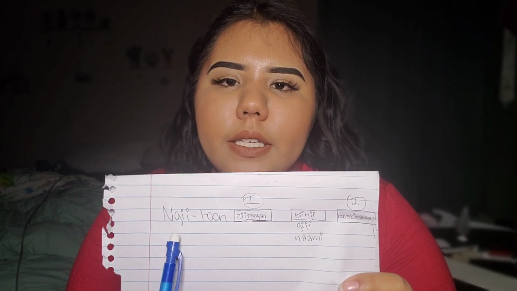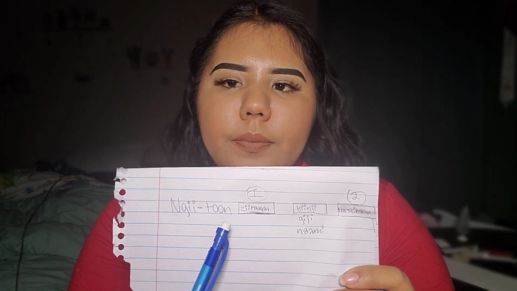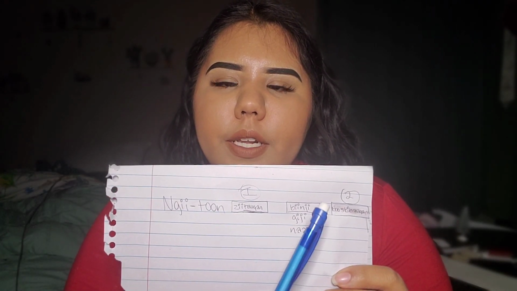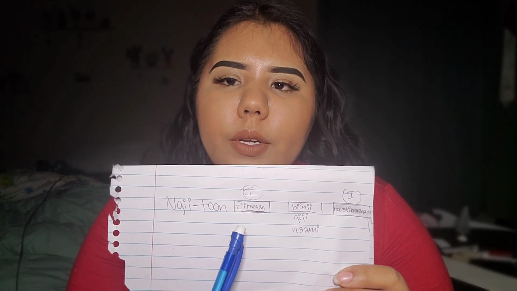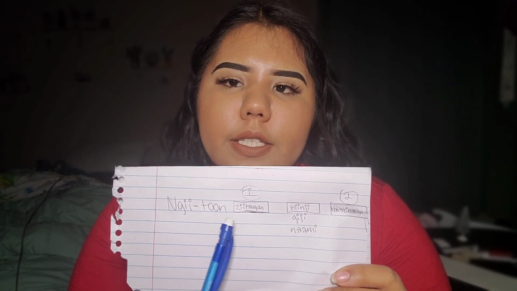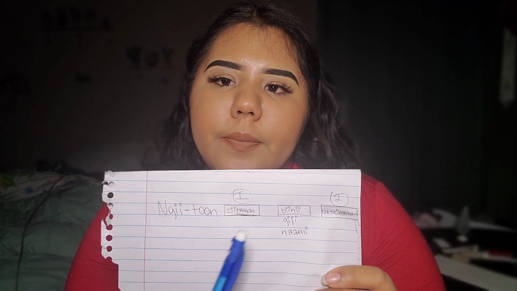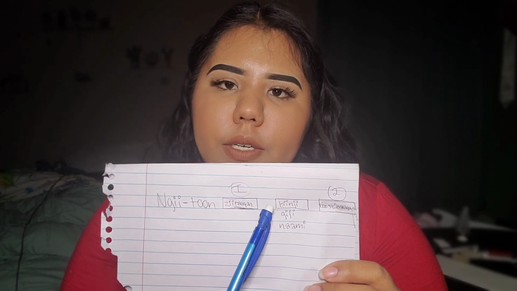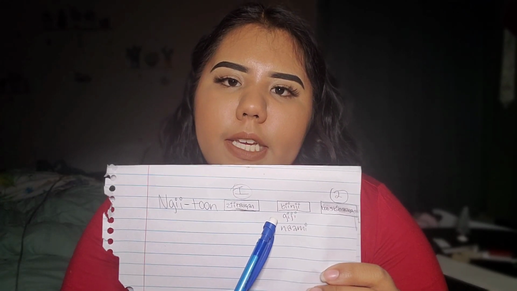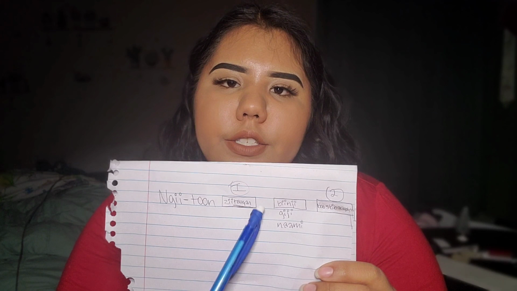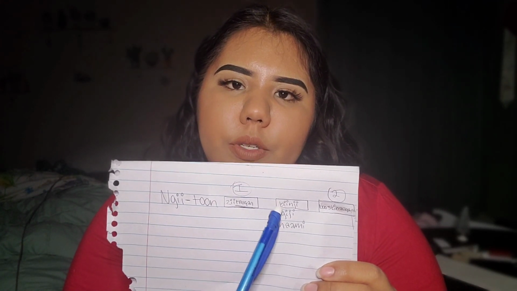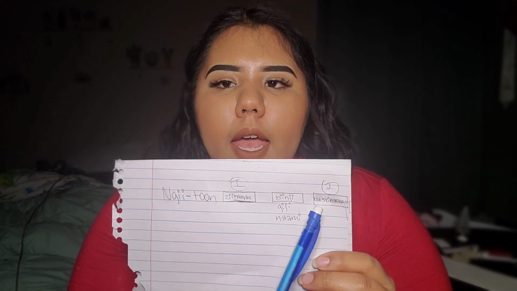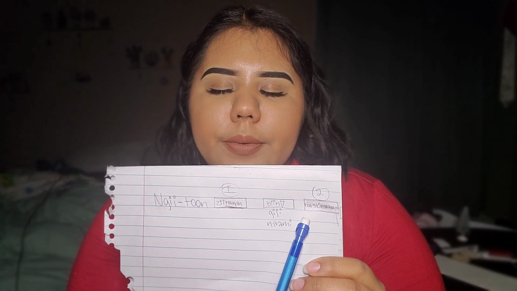Right here you have Ngi tun, I put, and then right here I have number 1 and a number 2. Your number 1 is your first object. That's the object where you're putting somewhere. And then this middle box right here can be binje, which is inside, or it can be gije on top, or name under. All of these are interchangeable, but for this sentence we're using binje.